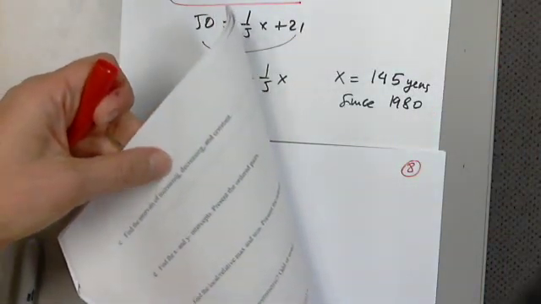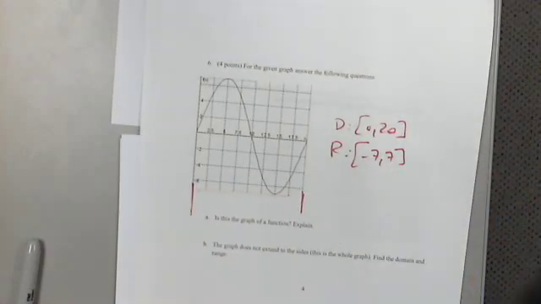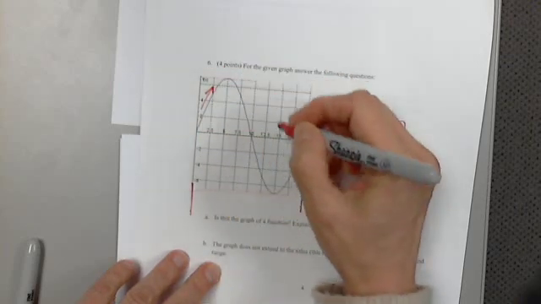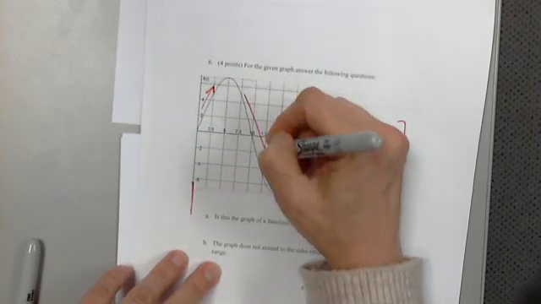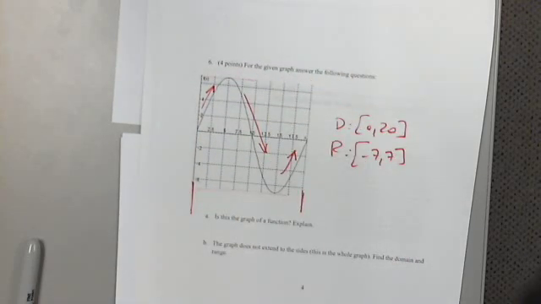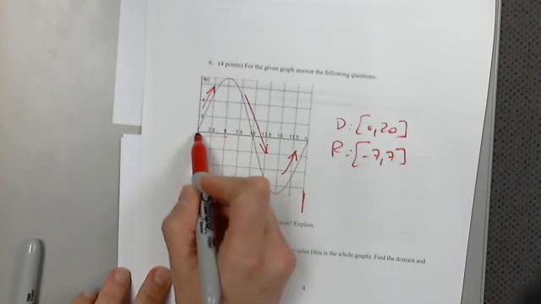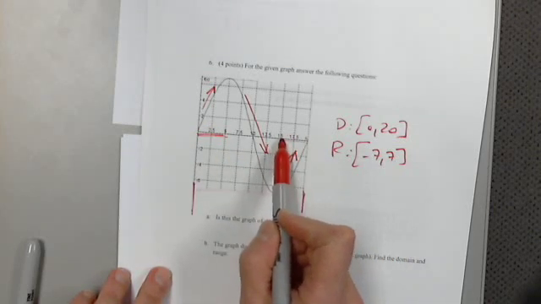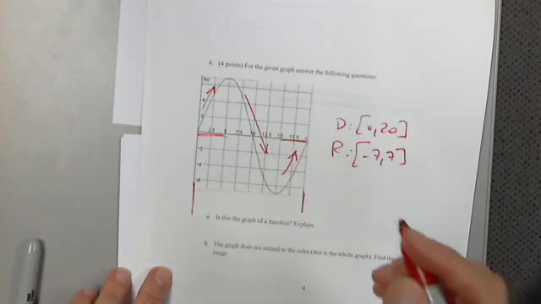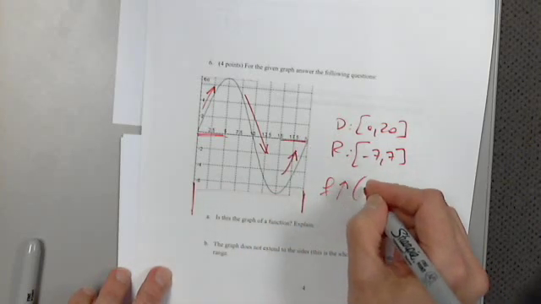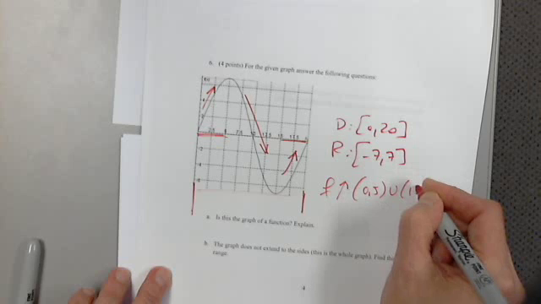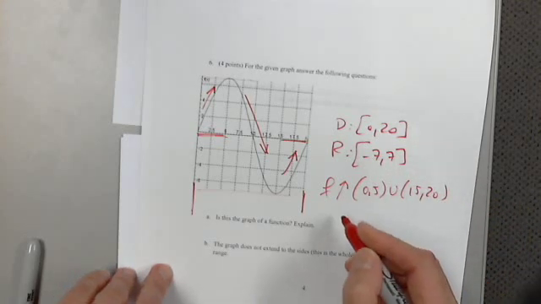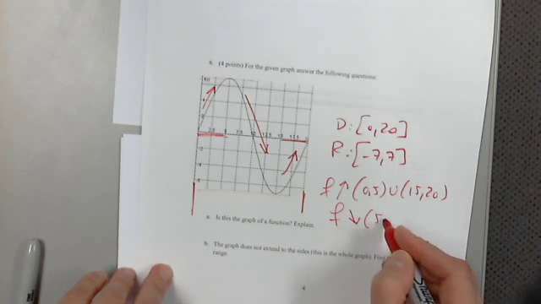Find the intervals of increasing, decreasing, and constant. Is this function ever constant? No. So it's increasing, increasing, and decreasing. Increasing from 0 to 5. Indeed, this is the interval on which the function is increasing. Union. Yes. F increasing on 0 to 5, union 15 to 20. And F decreasing on 5 to 15.